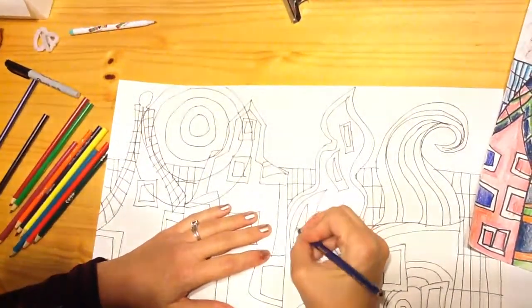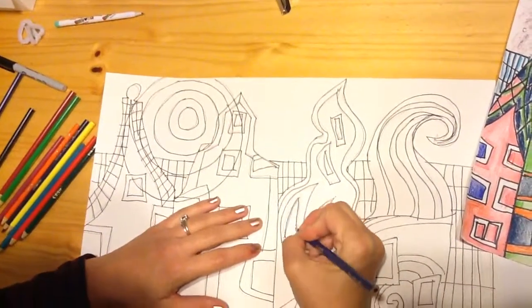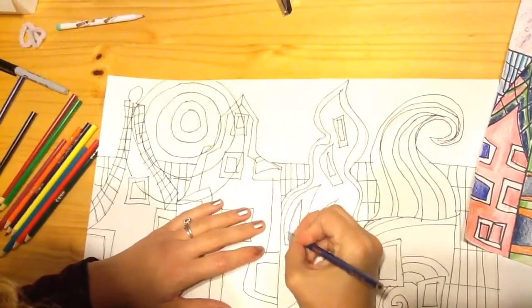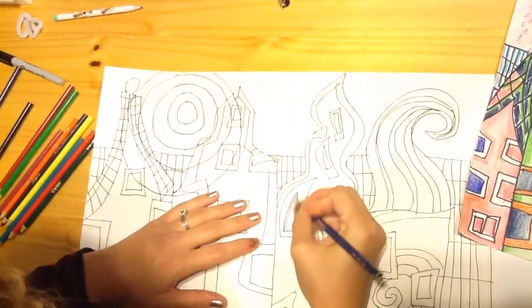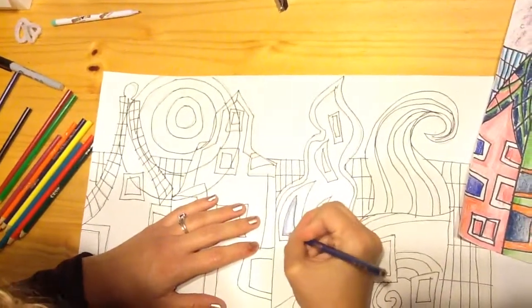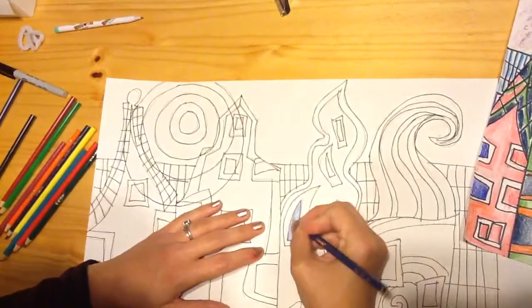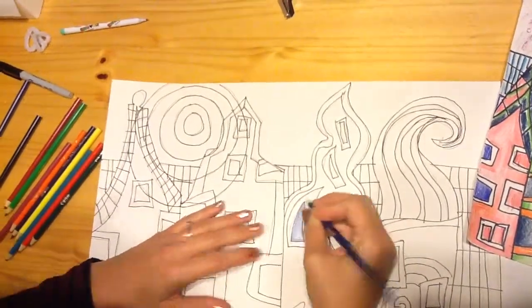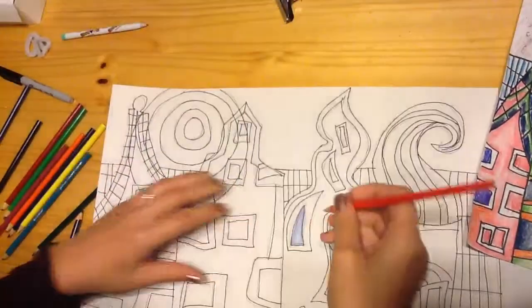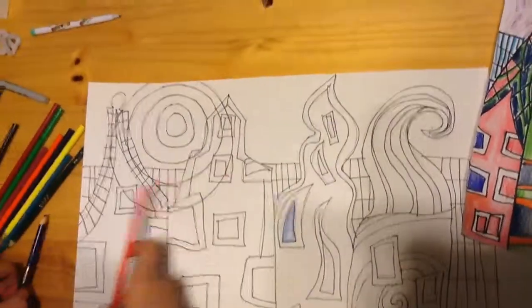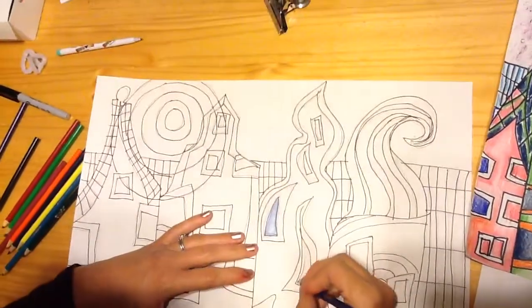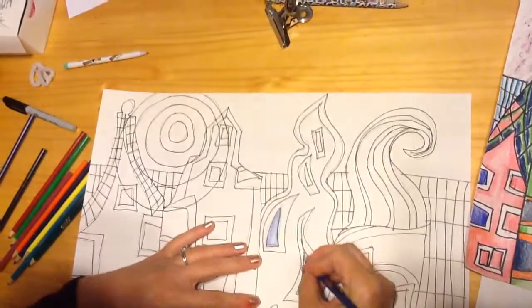So the fade, the way I always do the fade is that I go darker around the edges, right? So I start out dark around the edges, and then in the center I'm a lot lighter. You can do these any colors you want. Maybe I'll make some of my windows the same colors. Why not? It's really up to you.